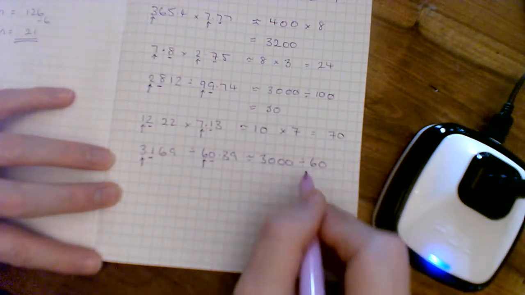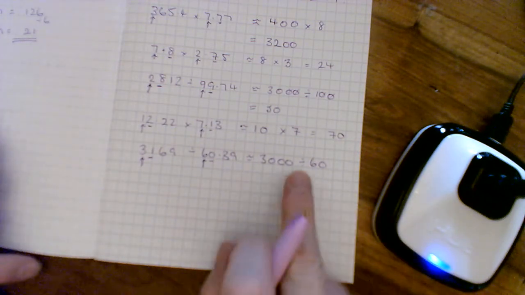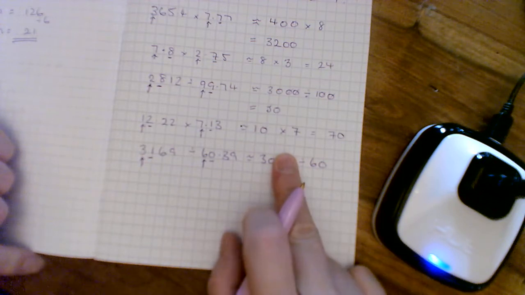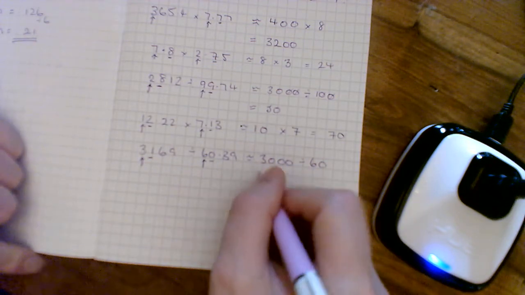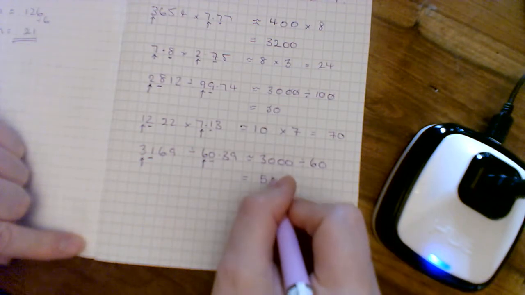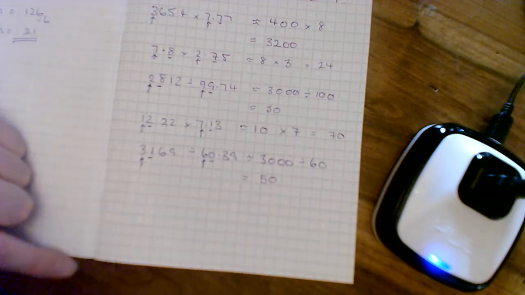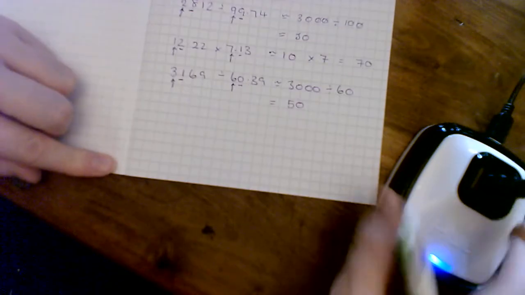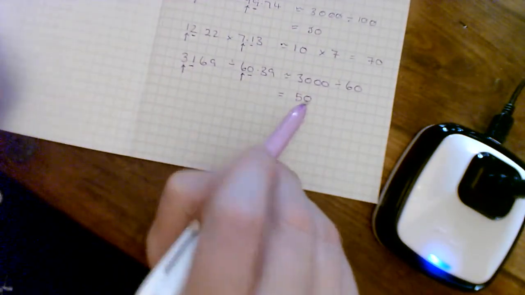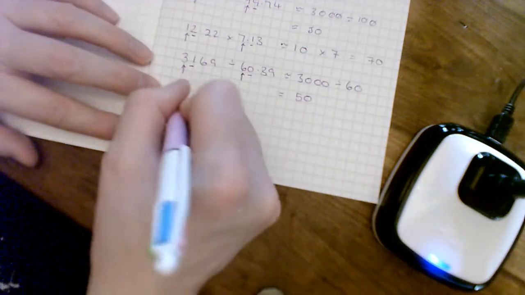And then 3000 divided by 60, a little bit harder that one, but 300 divided by 60, or 30 divided by 6 is 5, and that's actually going to be 500, so 5 is, oh sorry, not 500, it's going to be 50, isn't it? 500, what am I talking about? It is 50. Now that's a little bit harder because the division bit at the end is a little bit harder to figure out. It's easier than doing that one though.